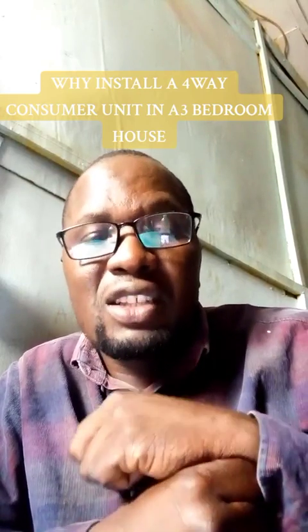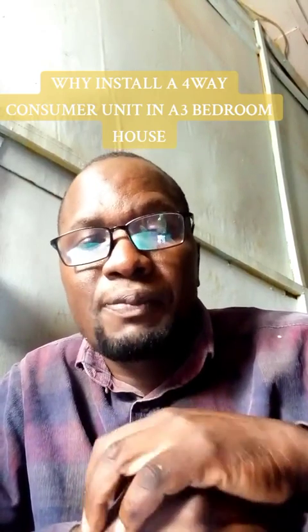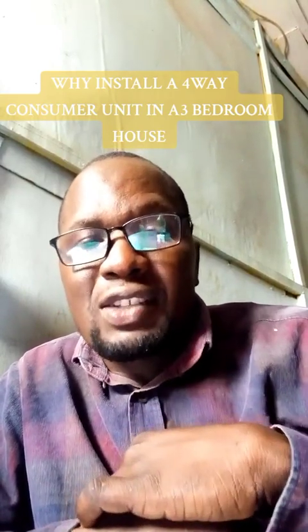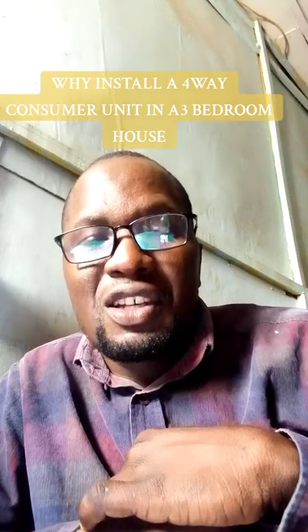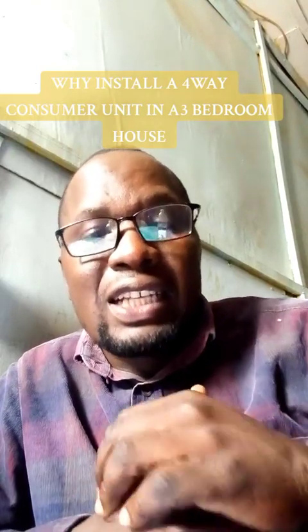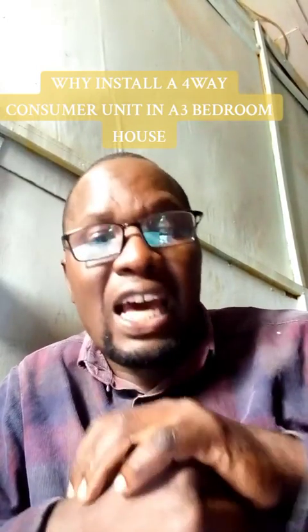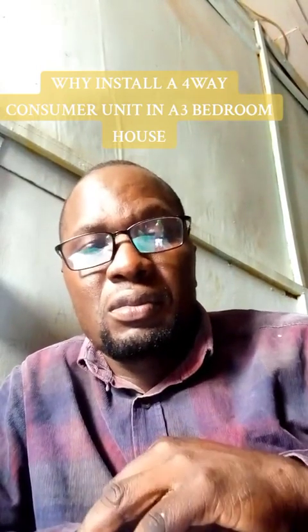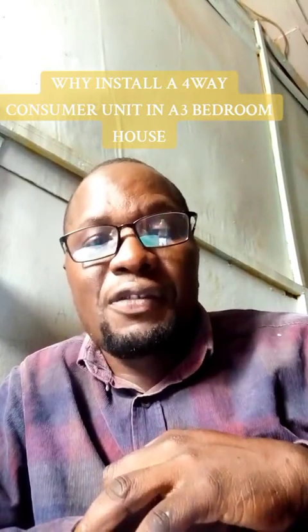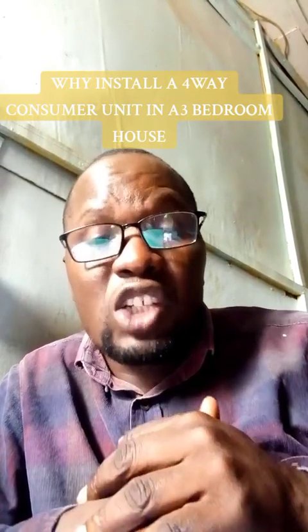And remember, in this house you might be having maybe 2 water heater circuits. Water heater circuits must originate from the consumer unit, and these are radial circuits, and they should have different circuit breakers.